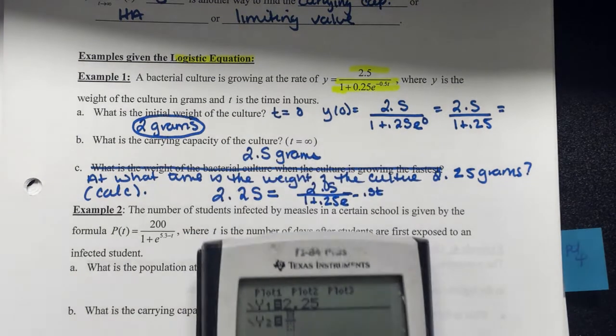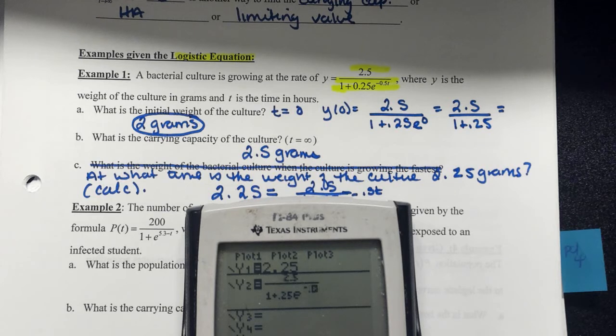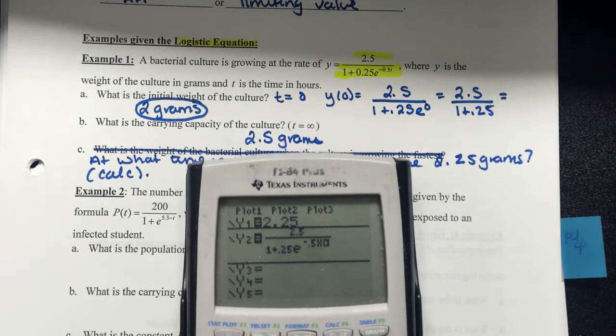All right? So now I'm just going to type in 2.5 in the numerator, and in the denominator I'm going to type in 1 plus 0.25 times e raised to the negative 0.5t, or an x.